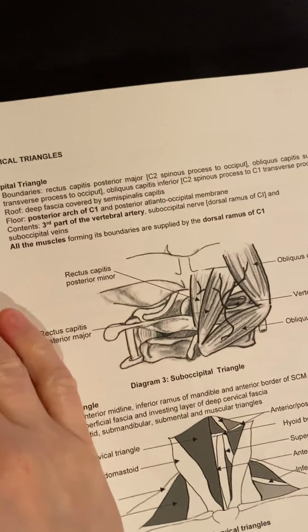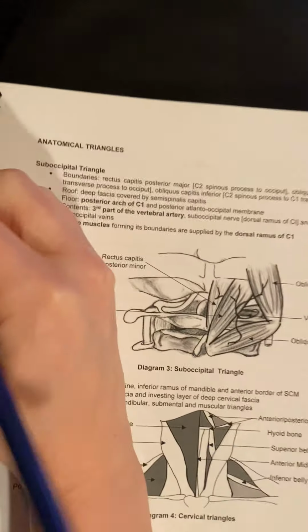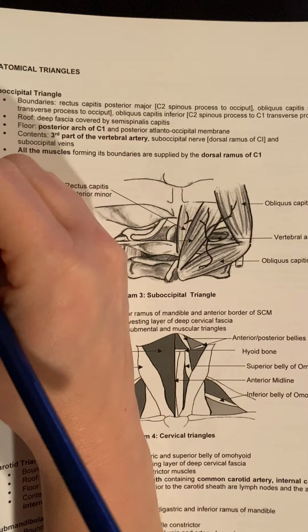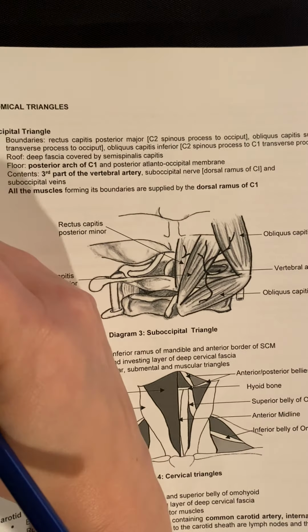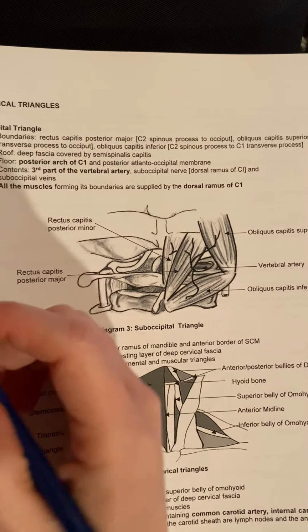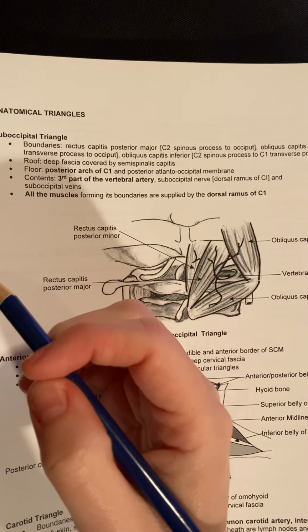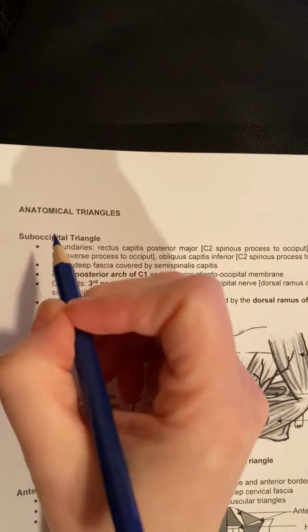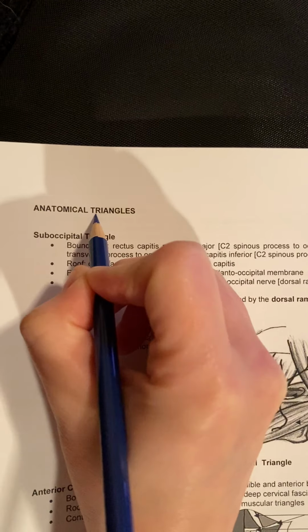Okay, here we have video 2, freshly sharpened pencil, and again, I still don't have a stand or a holder for the camera, so it's going to be shaky, but, and there are a lot more words in this anatomy section, so I will try to remember to pan over. All right, anatomical triangles.